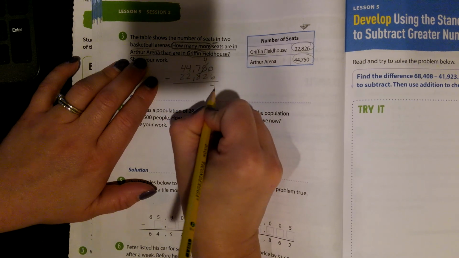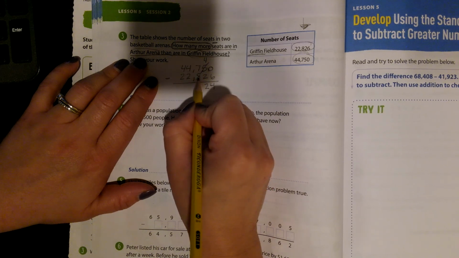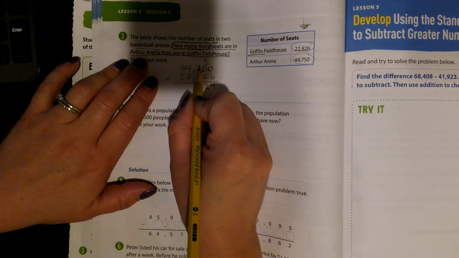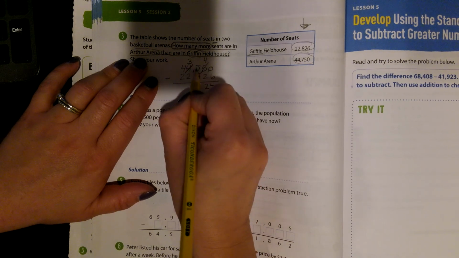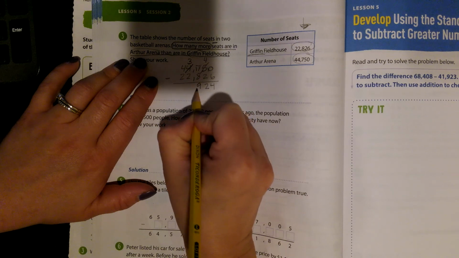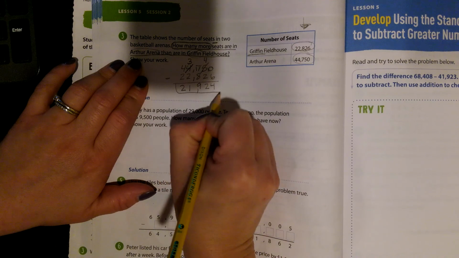Okay, so we have to borrow, making this 10. 10 minus 6 is 4. 4 minus 2 is 2. 7 minus 8, you cannot do that. You cannot eat 8 cookies if the plate only has 7. So you have to borrow again. 17 minus 8 is 9. 3 minus 2 is 1. 4 minus 2 is 2. This is our answer.